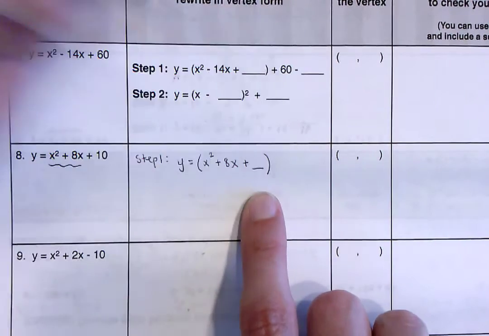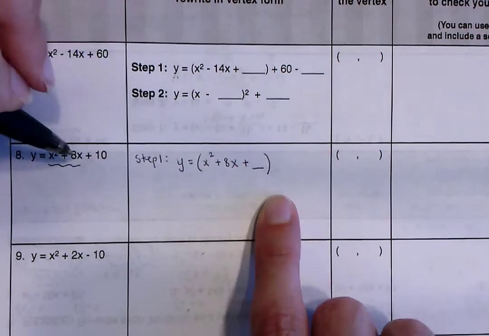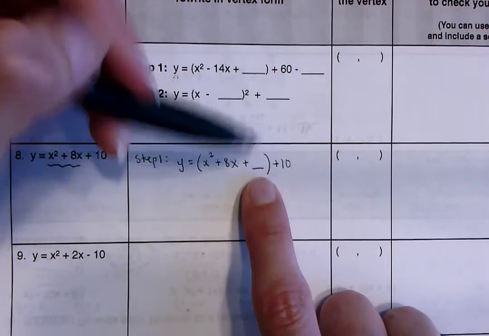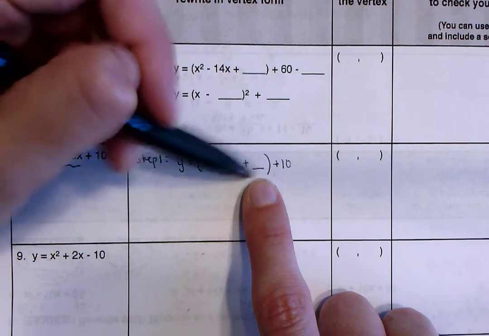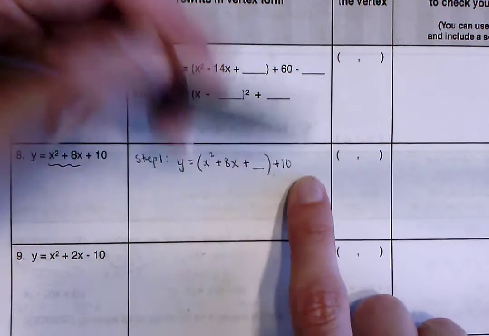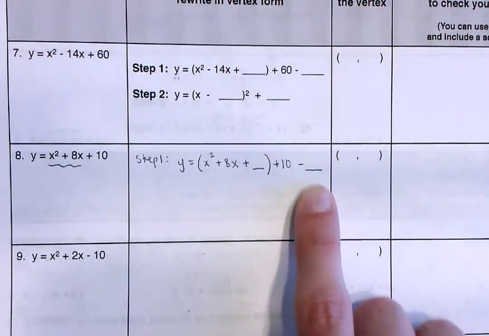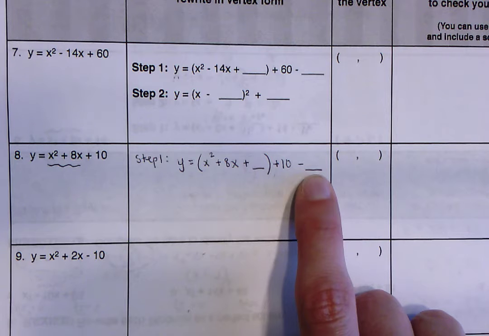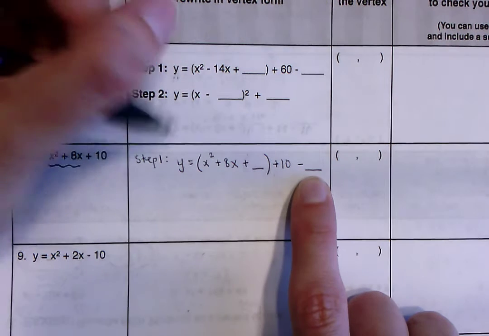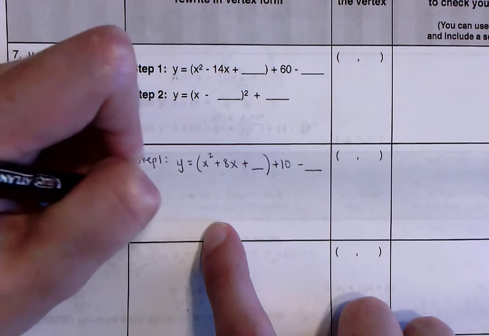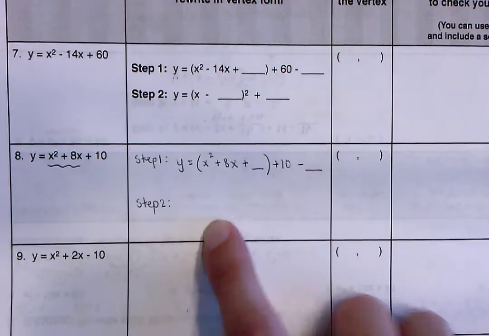Okay, and then you'll say plus blank. All right, outside we'll have our +10, so plus 10. And then again, put an extra blank outside, because whatever I add in here to make a perfect square trinomial, I need to subtract it out here. So that's why I'm going to put a minus and a blank out there. Okay, so let's do that, and then we'll be able to continue on to step 2.